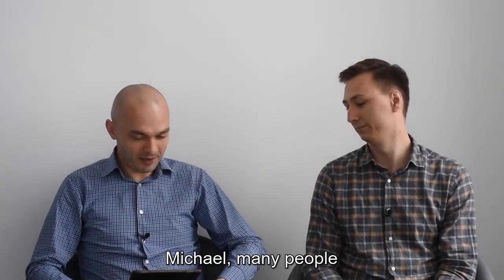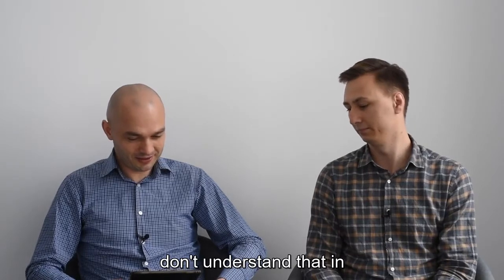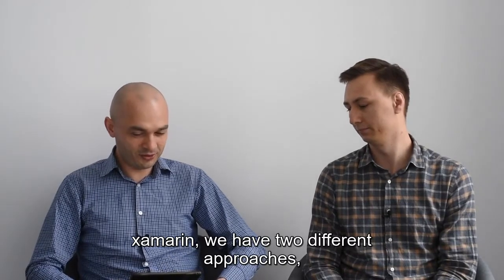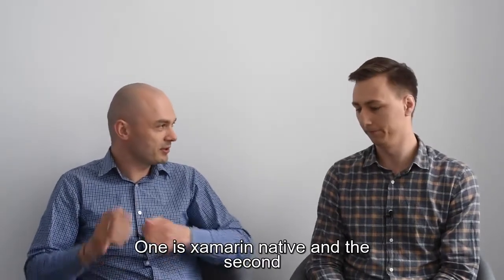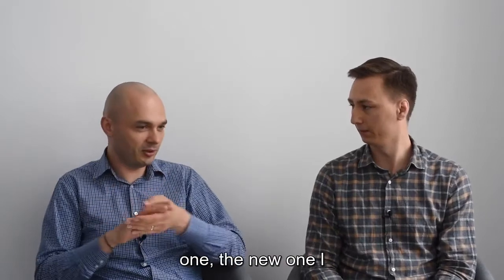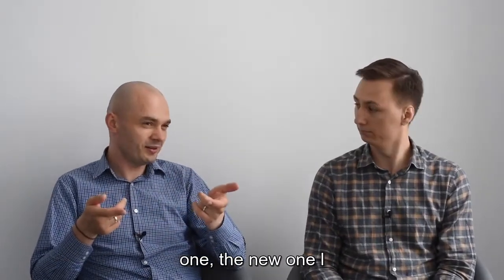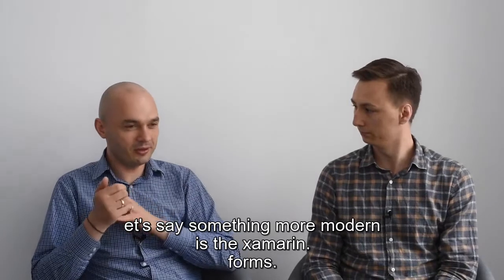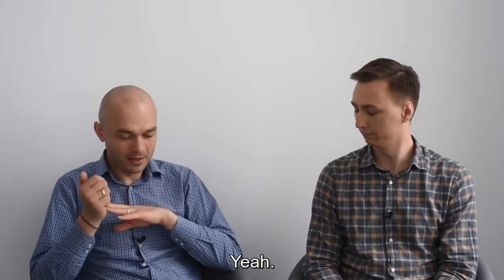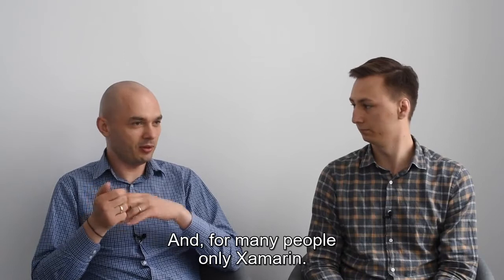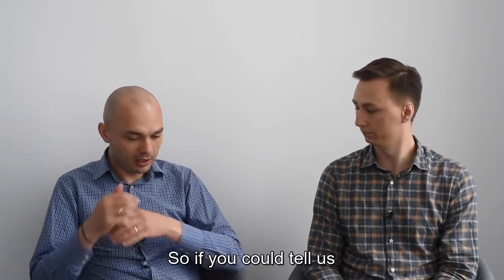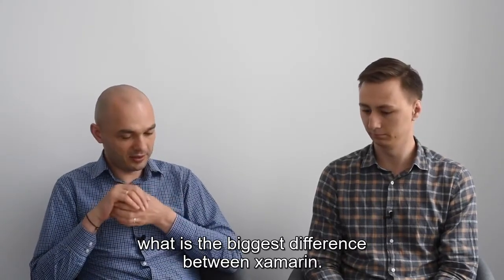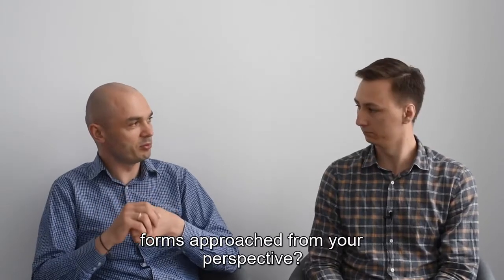Michael, many people don't understand that in Xamarin we have two different approaches for development. One is Xamarin Native, and the second one, the new one, let's say something more modern, is Xamarin Forms. For many people, only Xamarin Forms is the only way how we can develop in Xamarin, but it's not true. So if you could tell us what is the biggest difference between Xamarin Native and Xamarin Forms approach from your perspective?